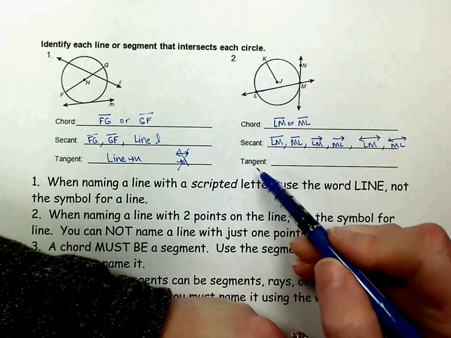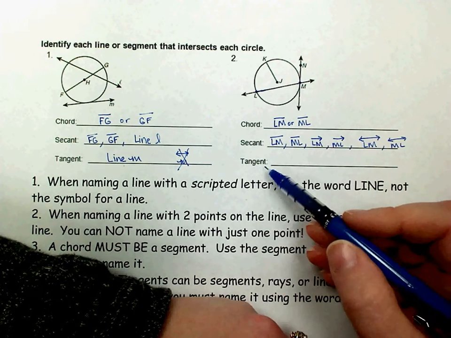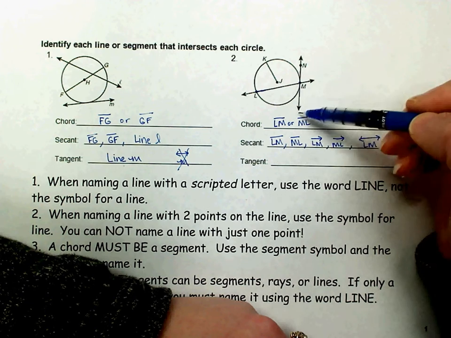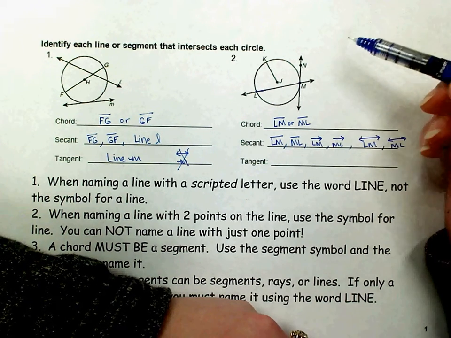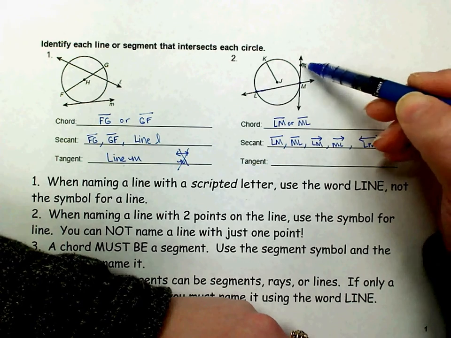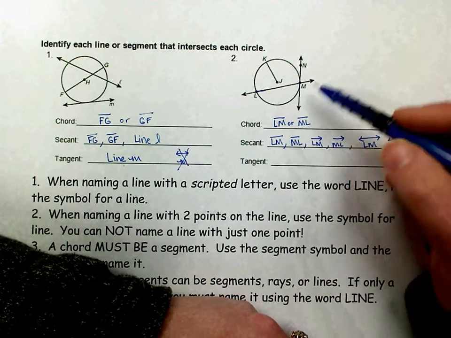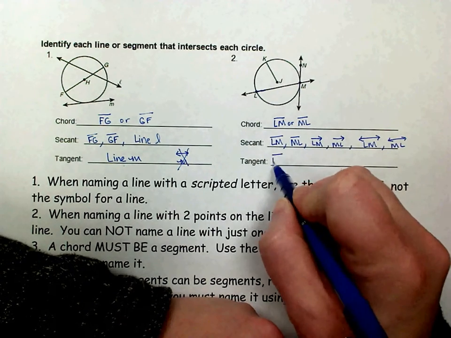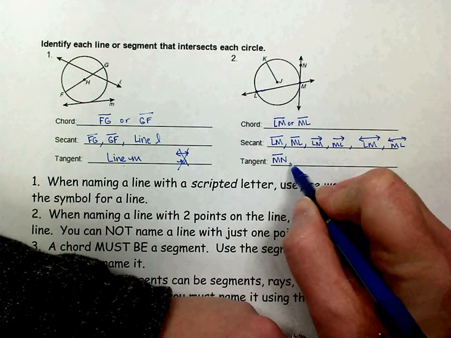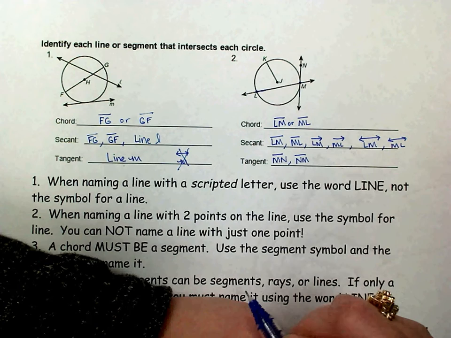A tangent can be a segment, a ray, or a line that contains 1 point on the circle. So we're looking at this as being our tangent right here. So we have options on how to name it. Now again, these are points, M and N. Those are not scripted letters like on number 1. So when we name this, if we wanted to say it's the segment MN, we could. That is a tangent, a tangent segment, and again the order of the letters doesn't matter, so either one of those would be a tangent.